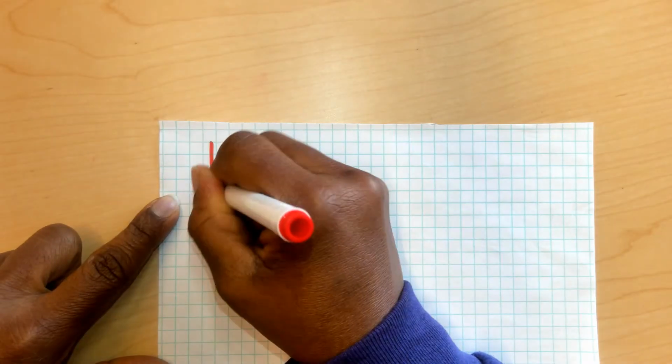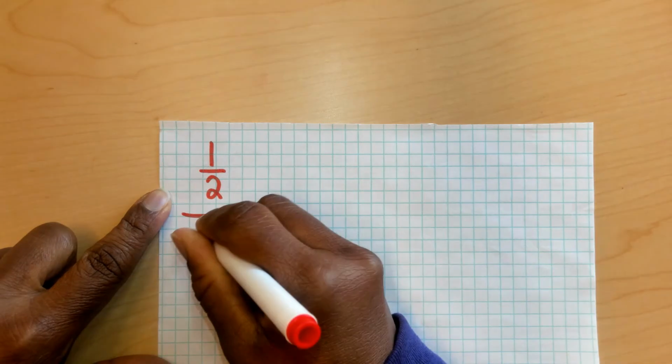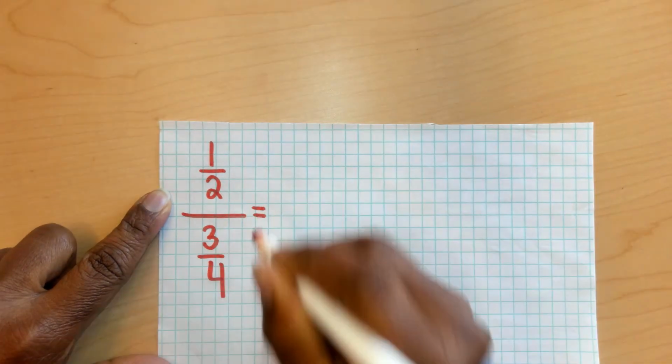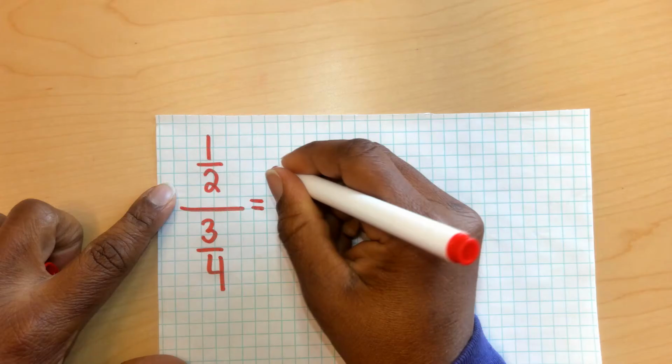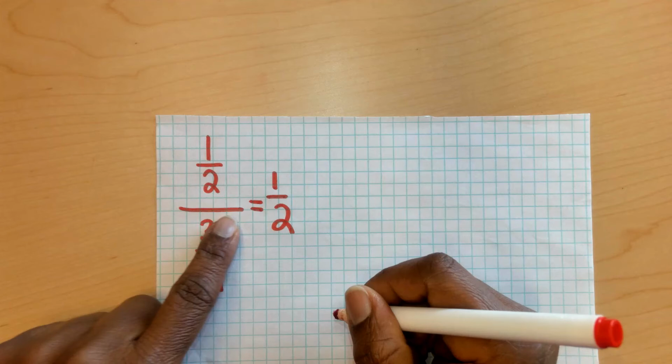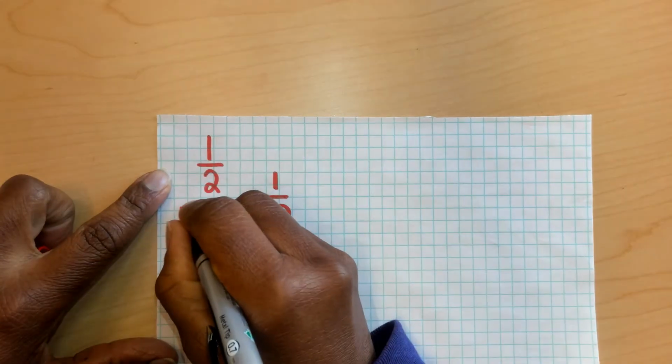Let's start with that first one. 1/2 divided by 3/4. 1/2 divided by 3/4 is the same as 1/2 divided by 3/4, because remember this fraction bar means to divide.